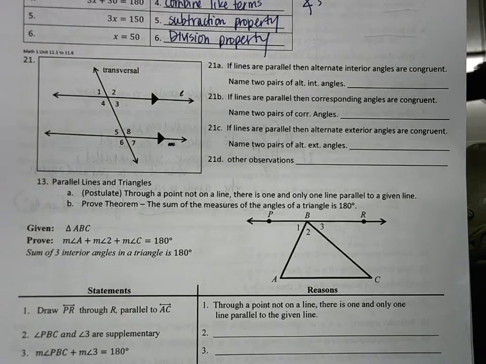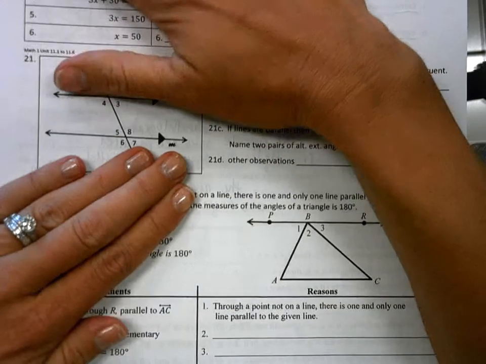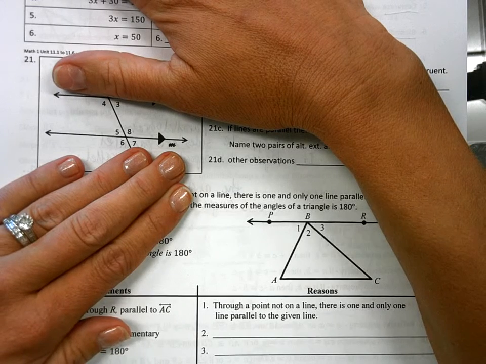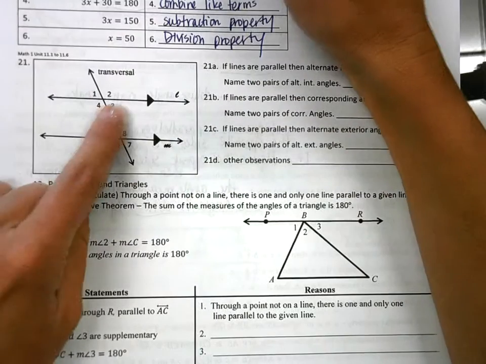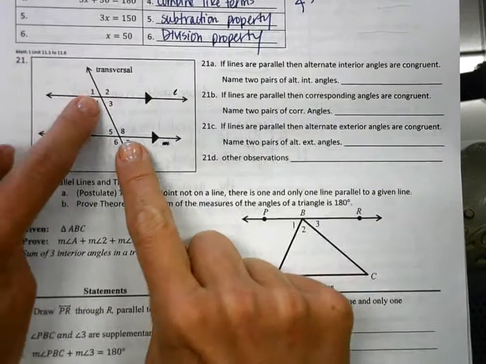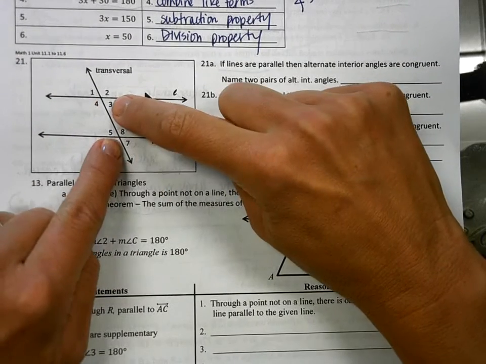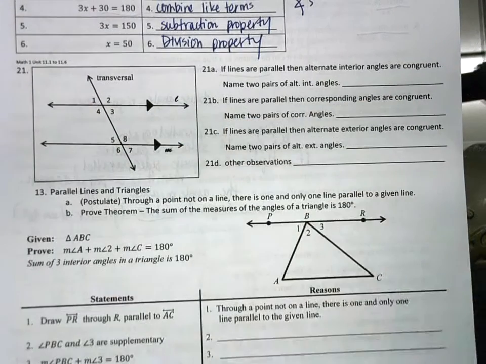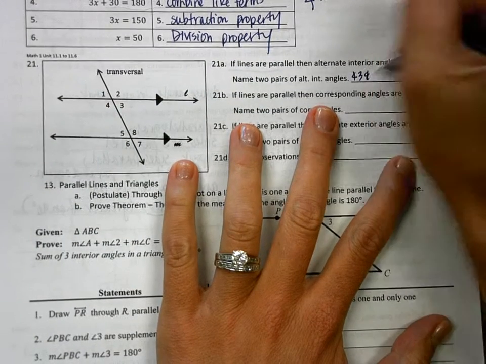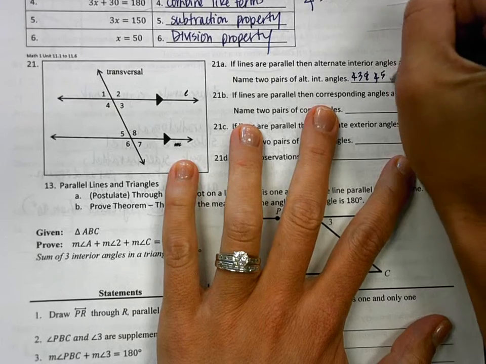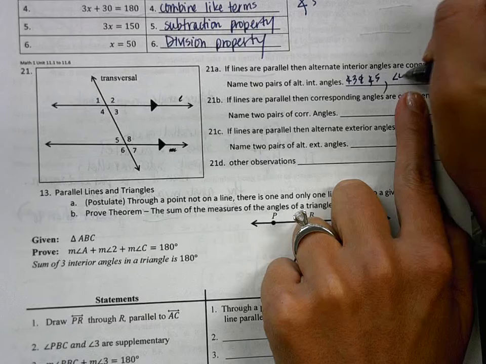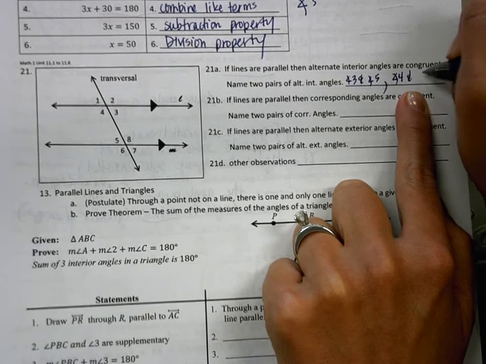Okay, so inside angles are these 4 and 3 and 5 and 8. But alternate interior angles, because we're saying they're congruent, which means they're equal. Are 4 and 3 equal? No. Good. So it should be 3 and 5, and 4 and 8 are your alternate interior angles. So again, I'd write this as angle 3 and angle 5 is one pair. And then your other pair is angle 4 and angle 8.